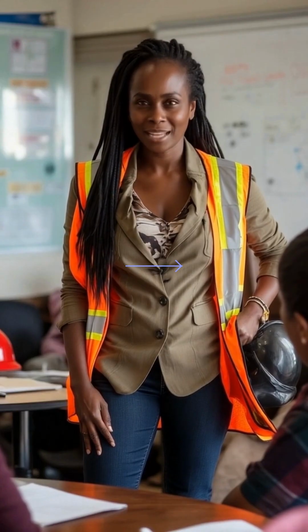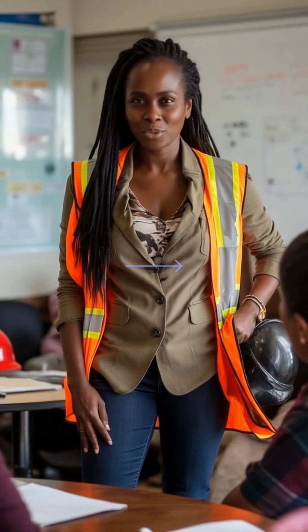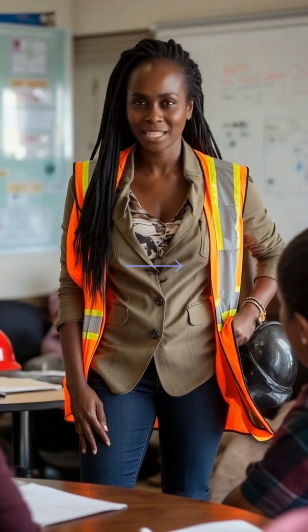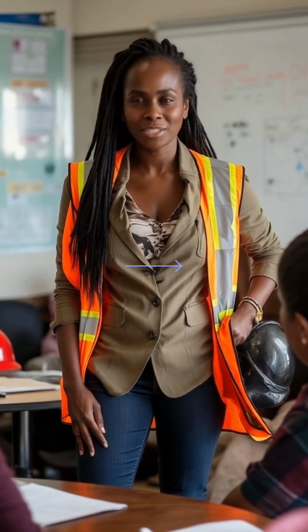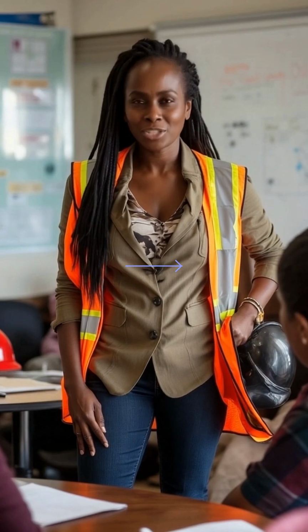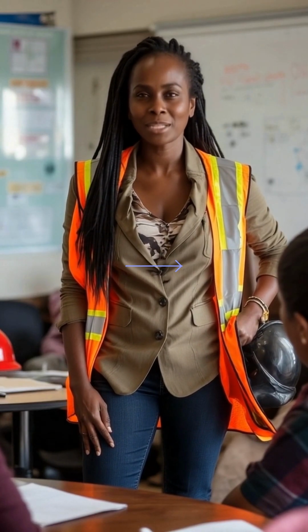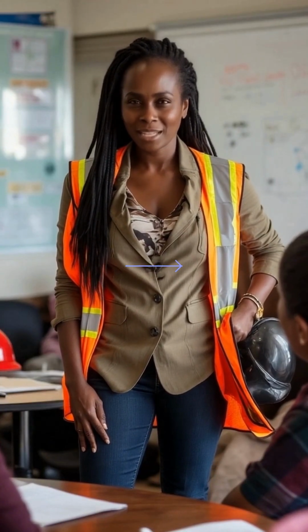Follow the job safety analysis, JSA. You must familiarize yourself with the protocols outlined in the job safety analysis for every task. Understand the specific risks involved and the recommended control measures. Stay vigilant for any changes in conditions, such as inclement weather or site modifications. If something seems off, take the initiative to reassess potential risks before proceeding.